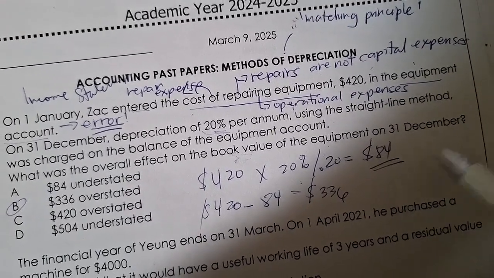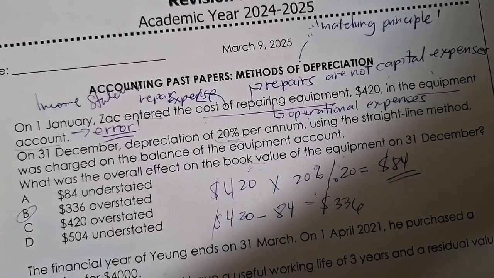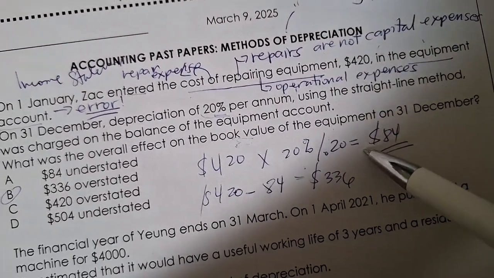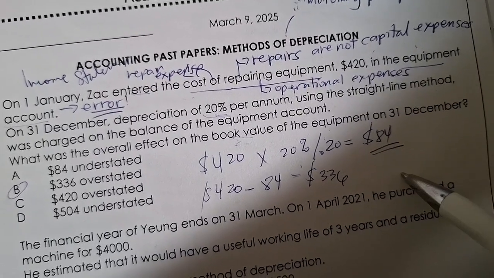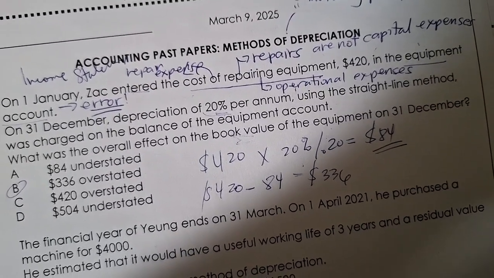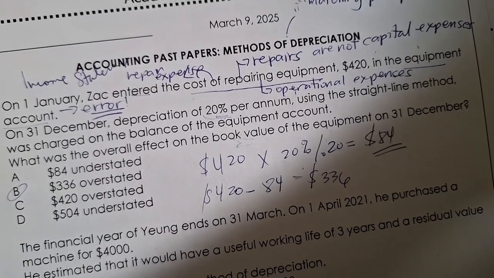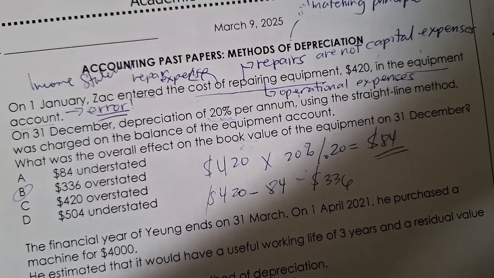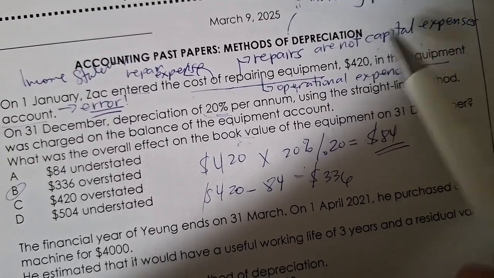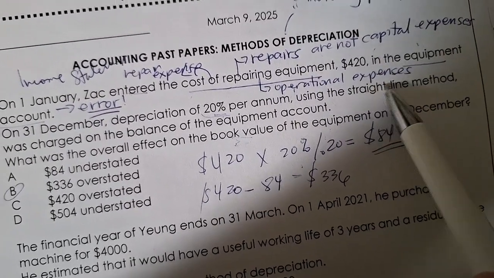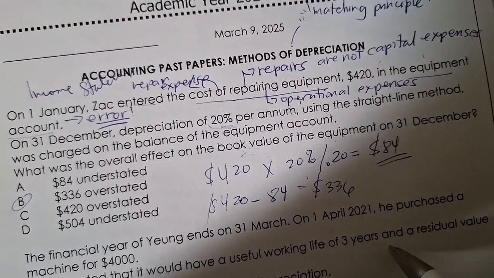Okay, now next is to determine the overall impact. So your answer here is not 84, okay? Because of this error, the equipment account and the depreciation amount are incorrect.